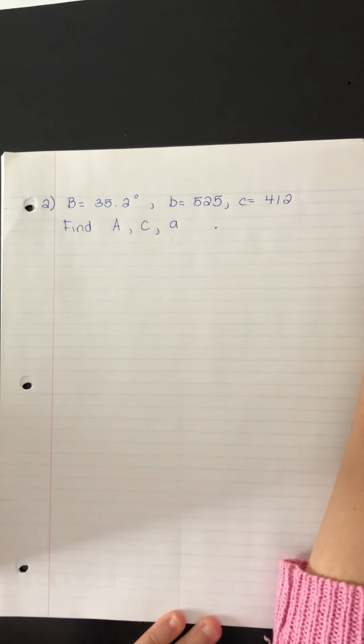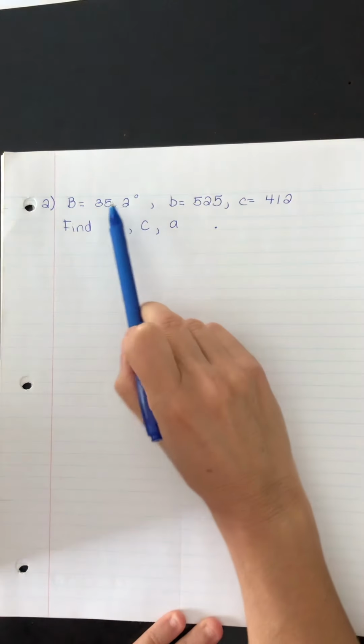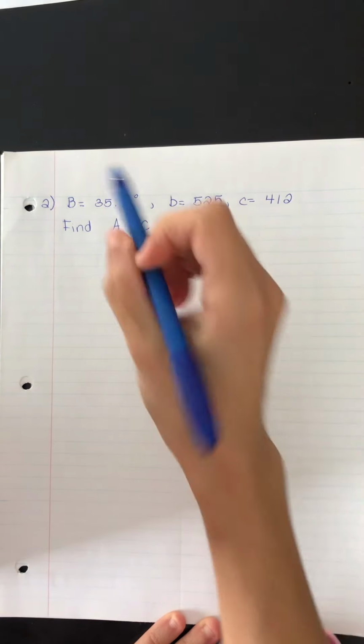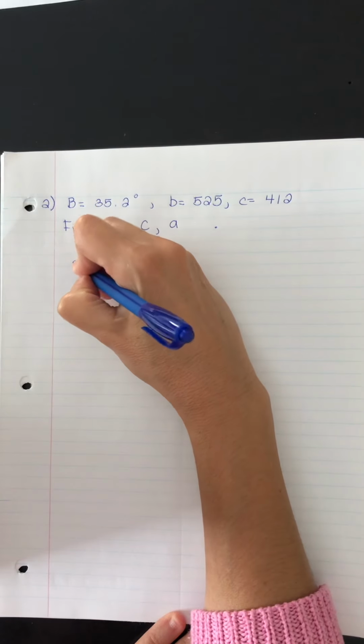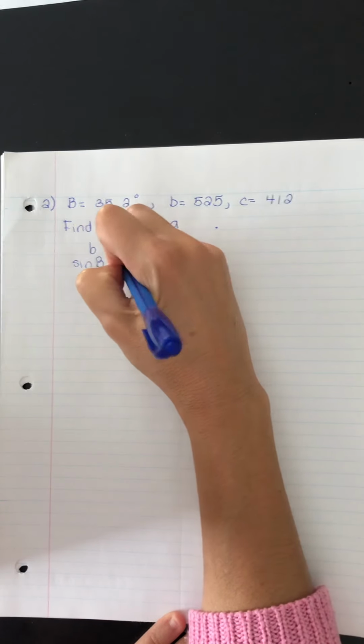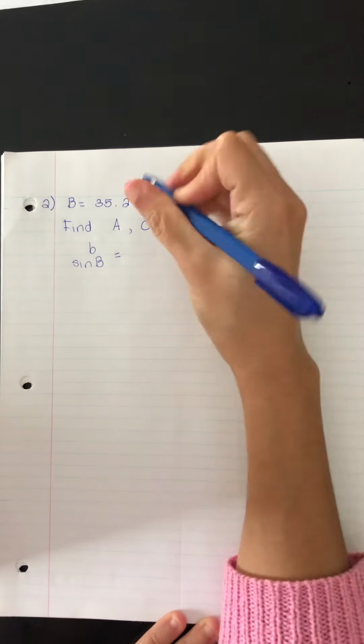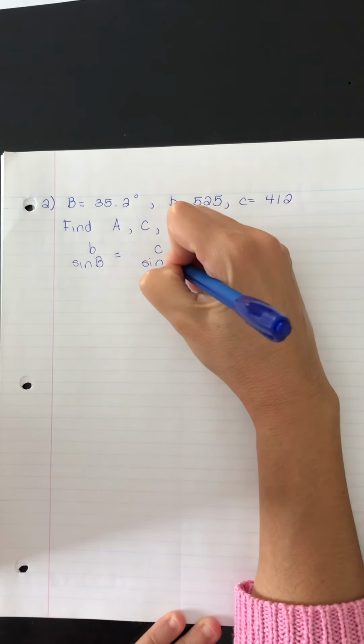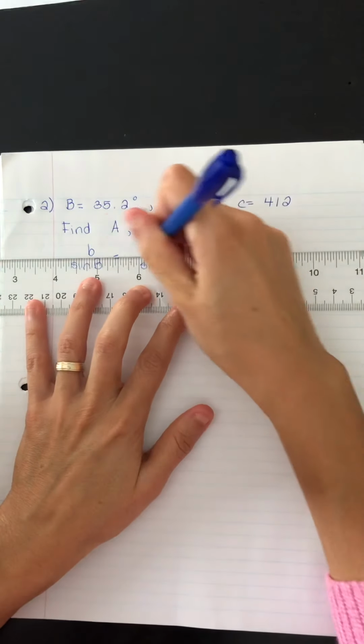Now, we begin with the sine law. We set up this information in a ratio first. So B over sine B equals, now what we're given is side C, and that means under it we'll have the sine of angle C, like that. So we'll start with that.